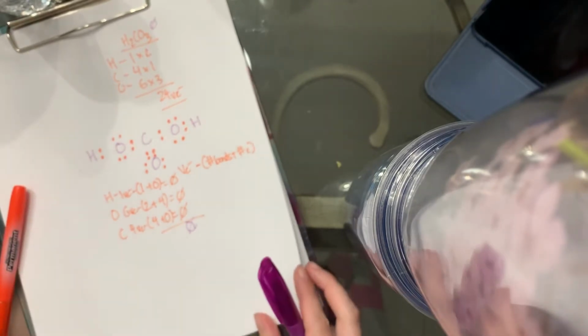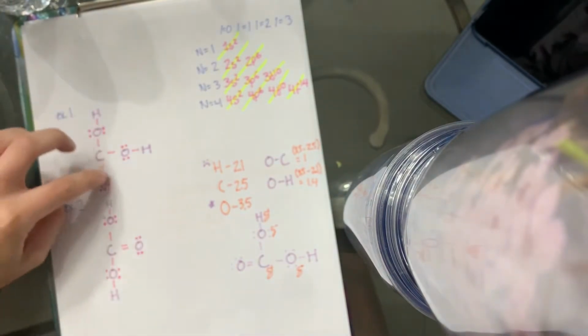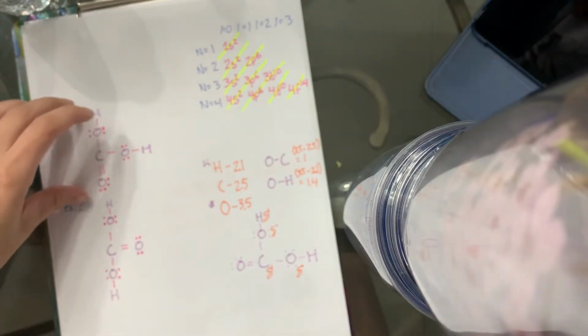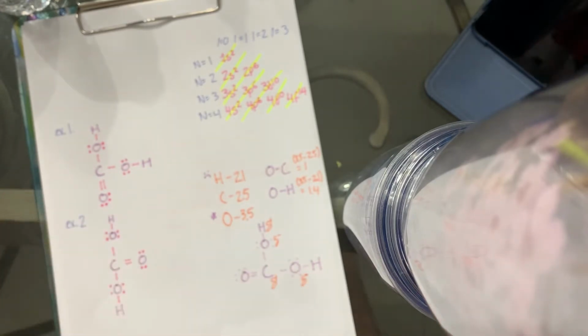I also think this is a good time to talk about resonance structures. Resonance structures are basically the average of the different structures that you can make. What it really means is that this formation compared to this formation are going to be the same quantity-wise.